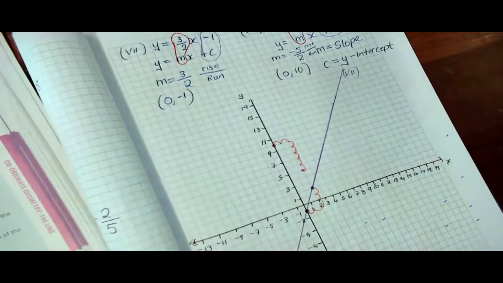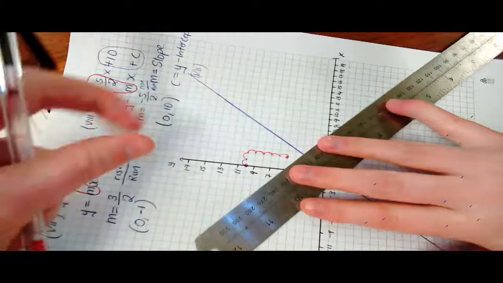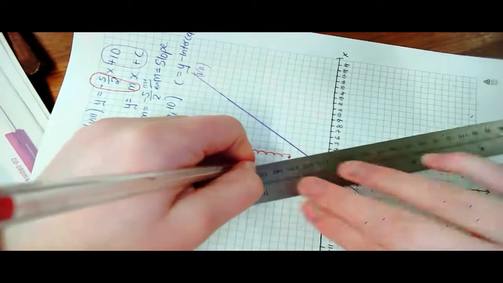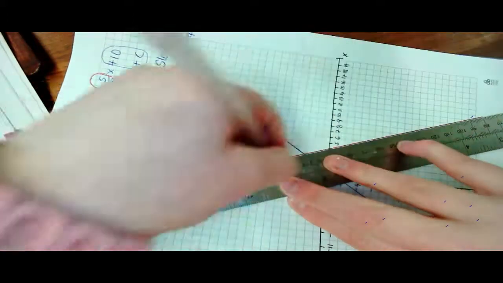So hopefully you can see that there. There's my 2 points. So again, I use my ruler. And I join up the 2 points. And there's that line there.